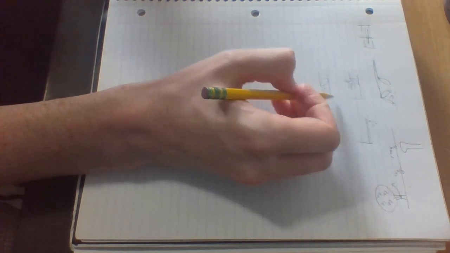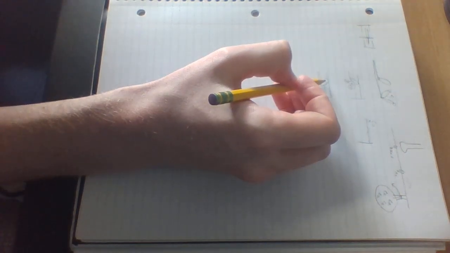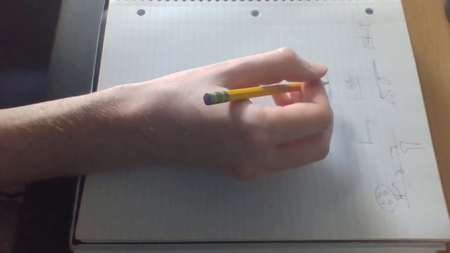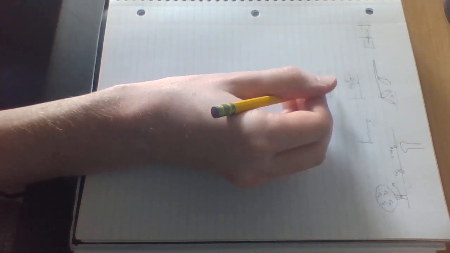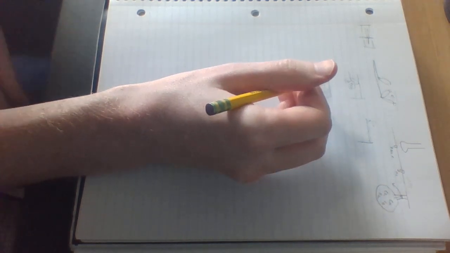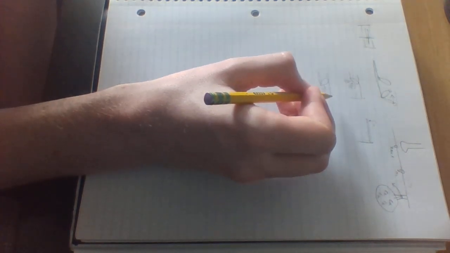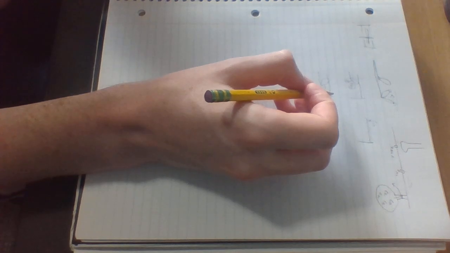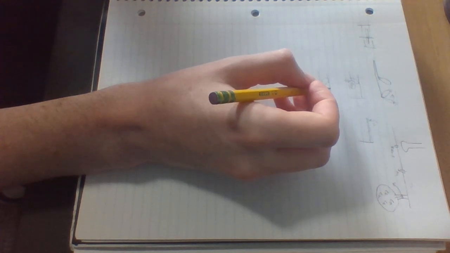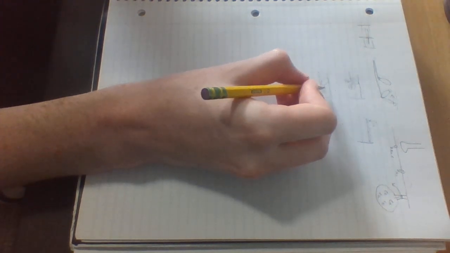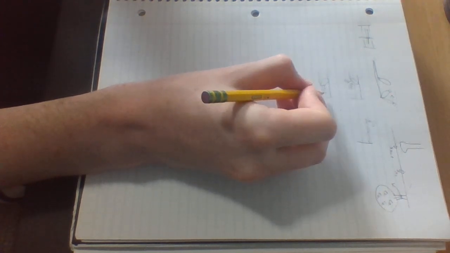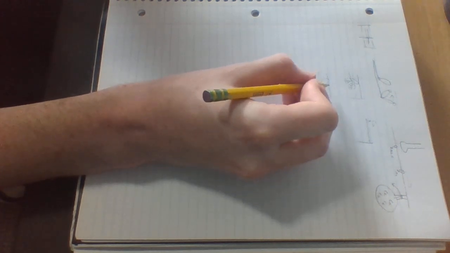pulls actin with the myosin head, and multiplied by a few million of these myosin heads causes the total length of the muscle to shorten, causing a contraction. This is known as the power stroke, and the ADP is also broken off during this power stroke.